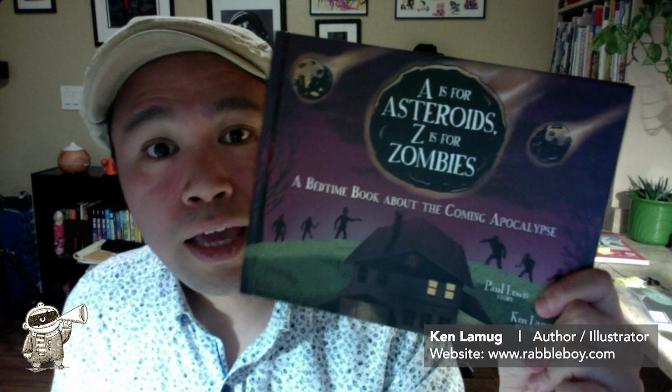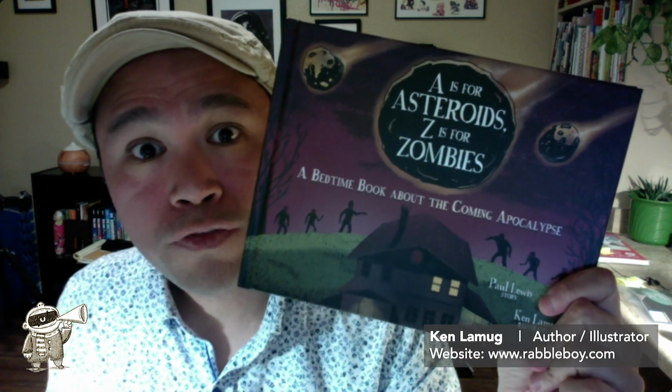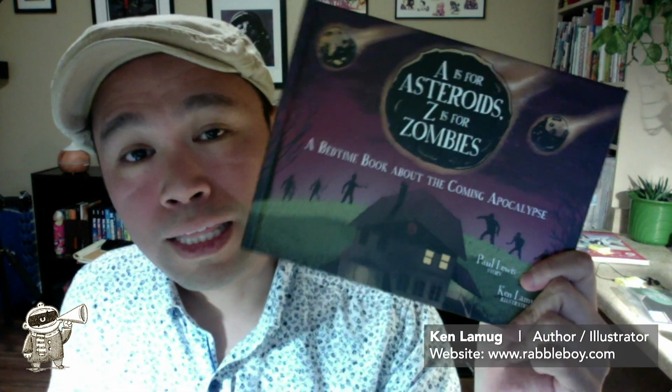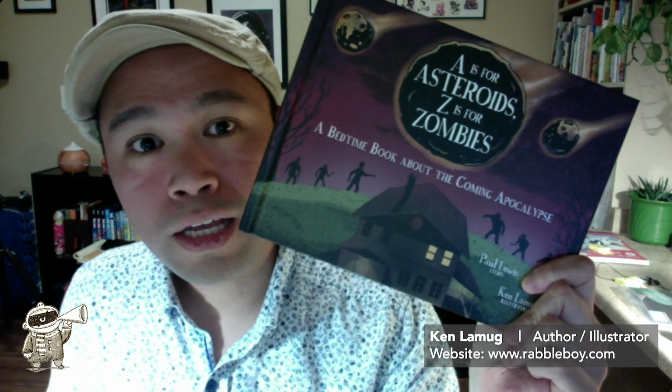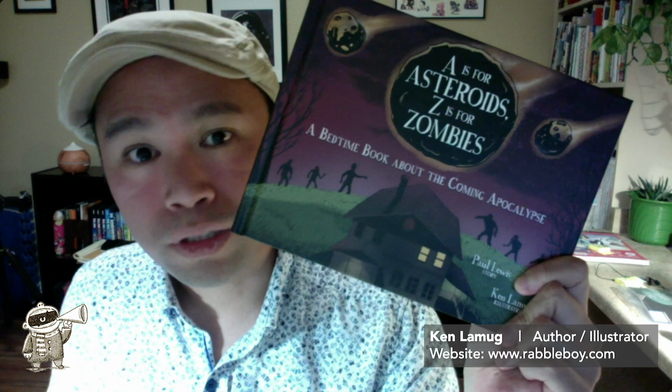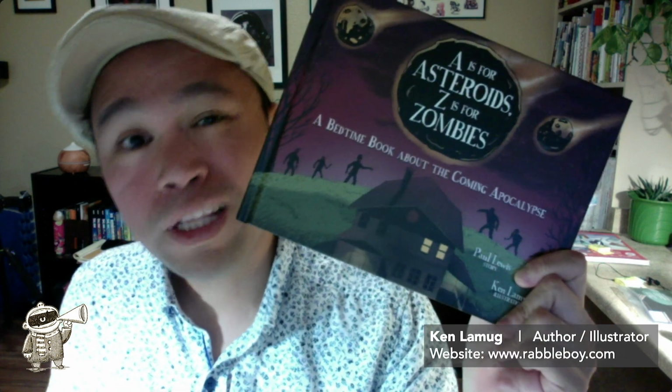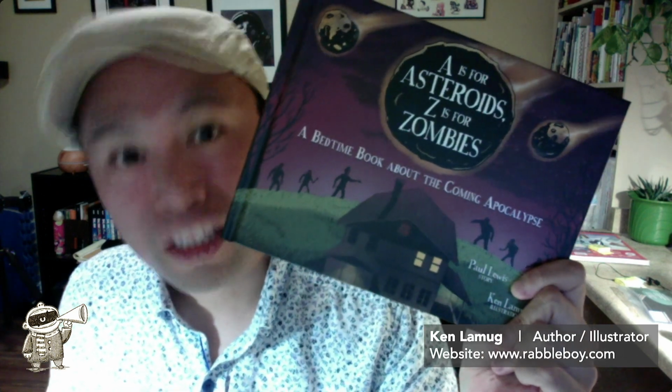Really funny book. A is for asteroids, Z is for zombies. This is a post-apocalyptic alphabet book that illustrates different scenarios of the end of the world for each letter. Again, really funny, dark, maybe not for kids.